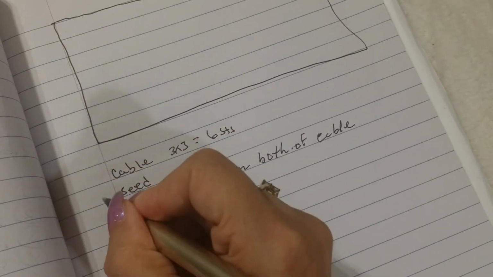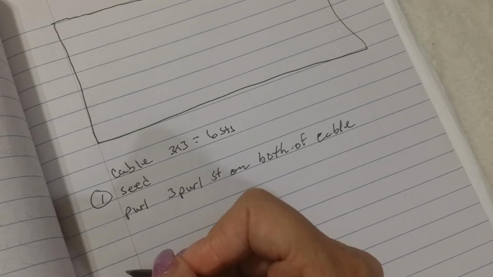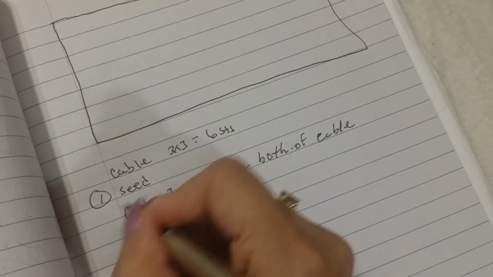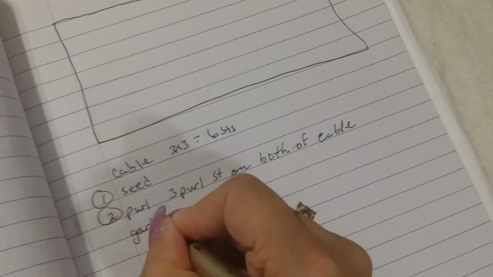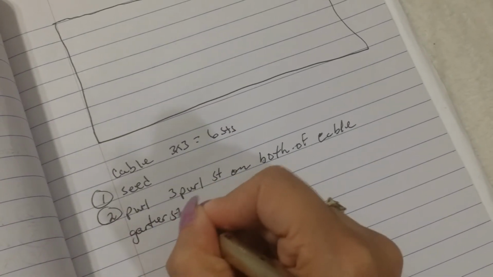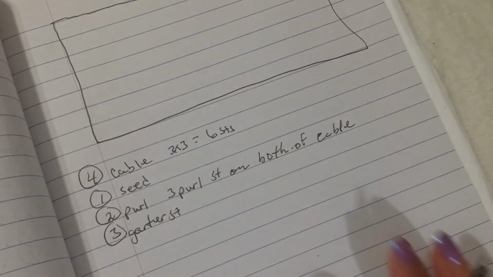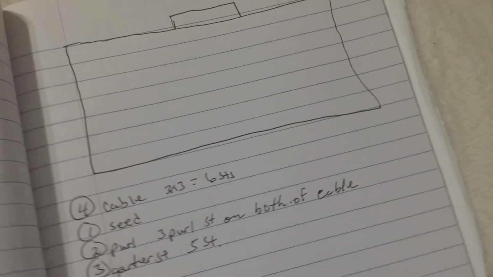So the seed stitch I'm going to make is my primary stitch, because that's what I want. That's me. And then this is 2, and then I'm going to have a garter stitch down here. 3 and 4. So I know what I want here, and this is going to be 5 stitches.